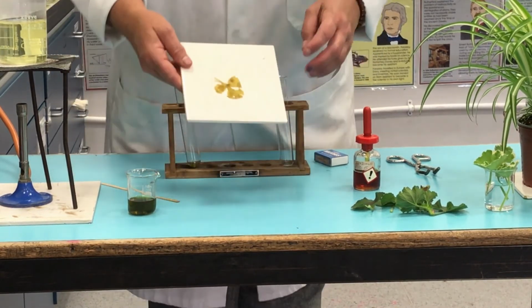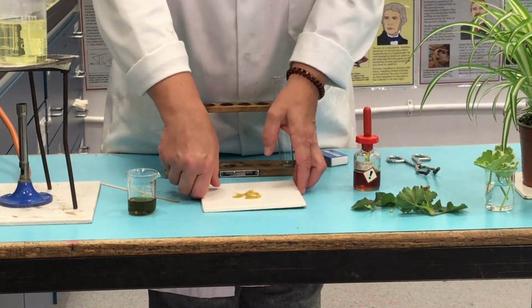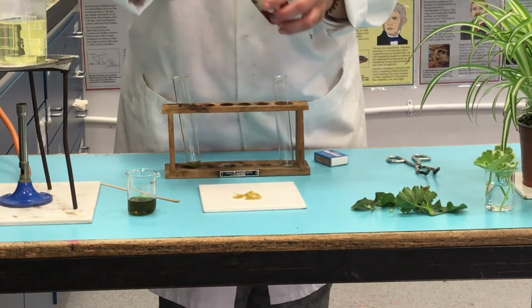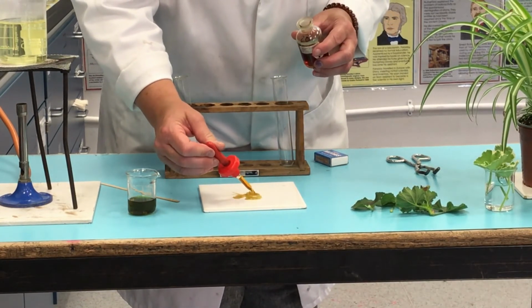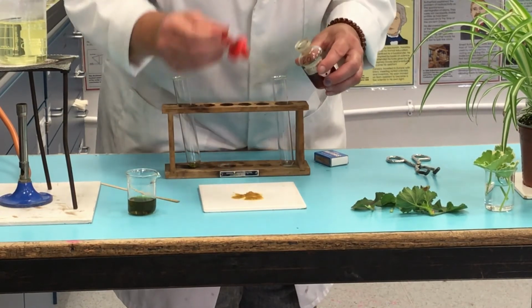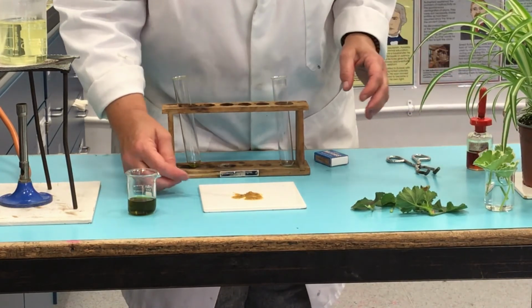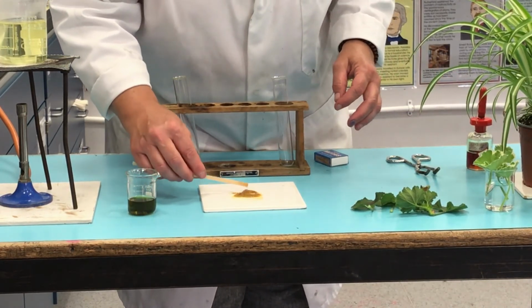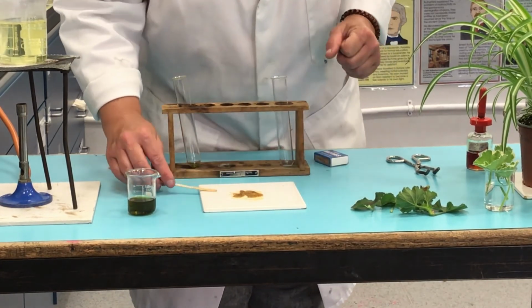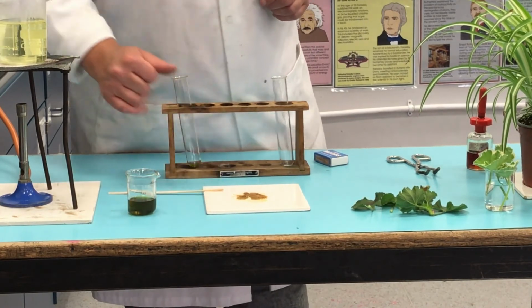Okay, so we have a pale leaf here, and I'm just going to add some iodine. Going to leave that a moment.